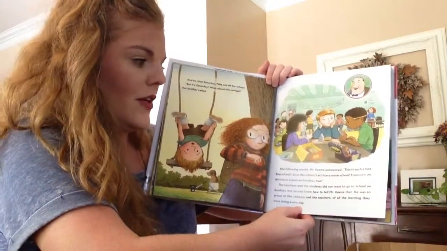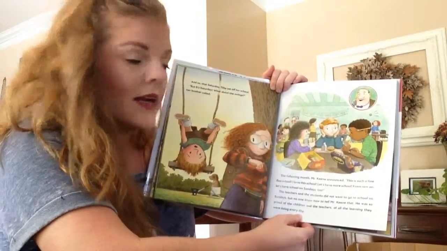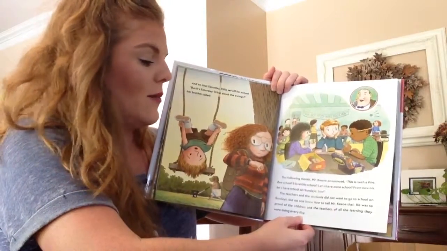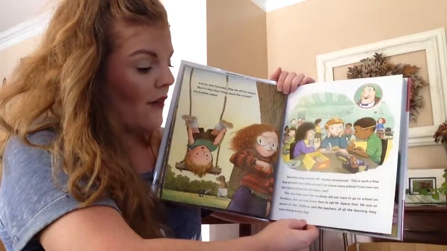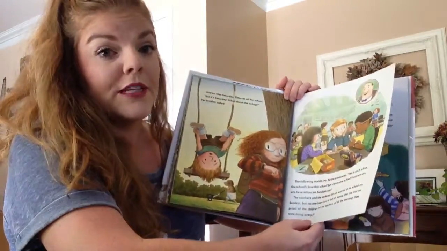The teachers and the students did not want to go to school on Sundays, but no one knew how to tell Mr. Keene that. He was so proud of the children and the teachers, of all of the learning they were doing every day.